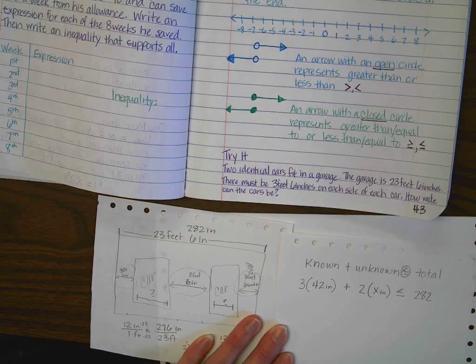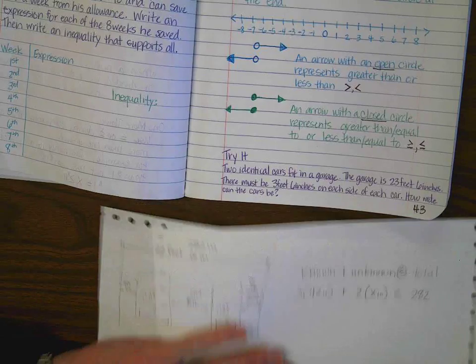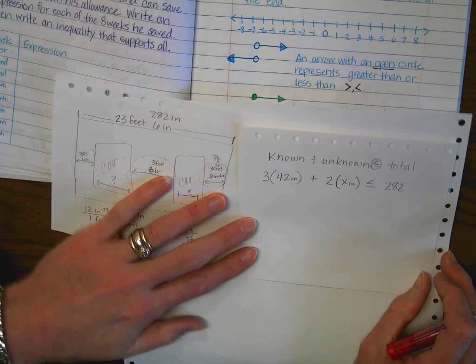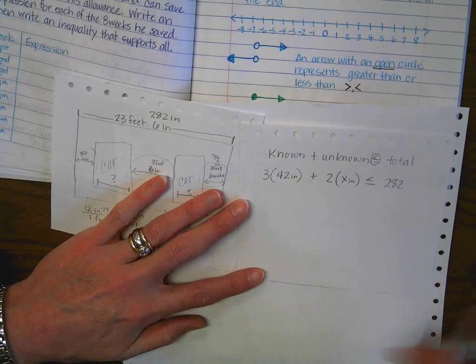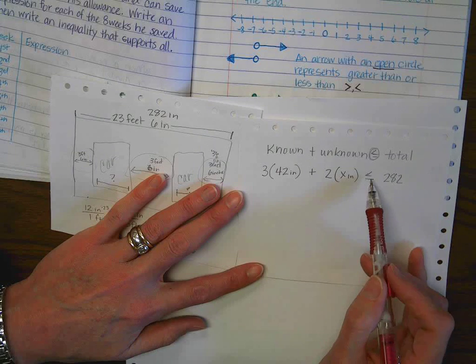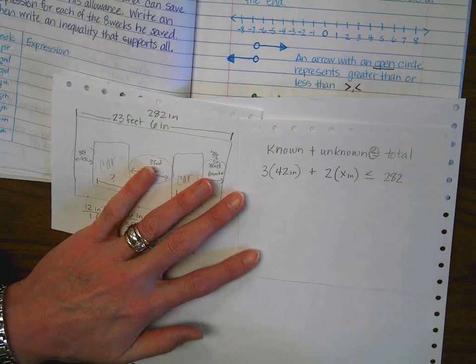Can it be greater than or equal to that total? If it was greater than, will it fit in the garage at all? The answer is no. So it has to be less than or equal to. So now you know how to do these types of problems. You're going to just use your BU chart like you know how to do, and then be cognizant of this sign and what it has to be.